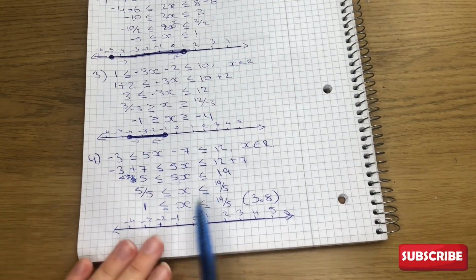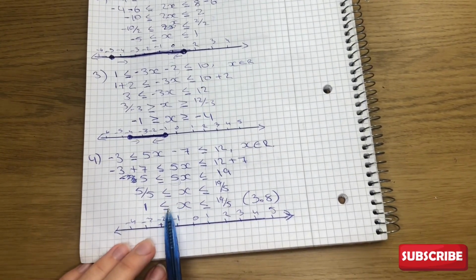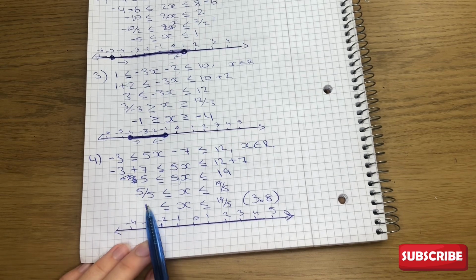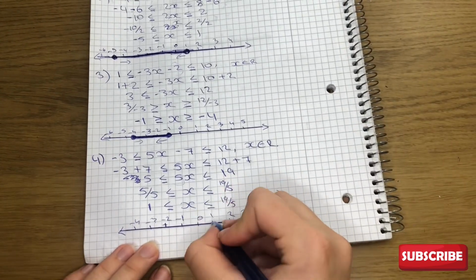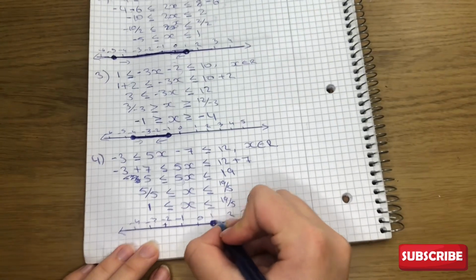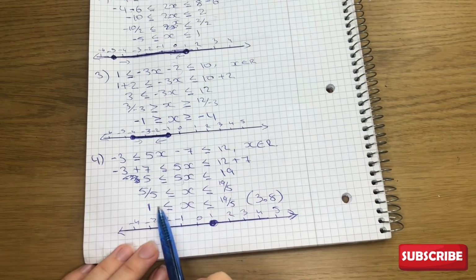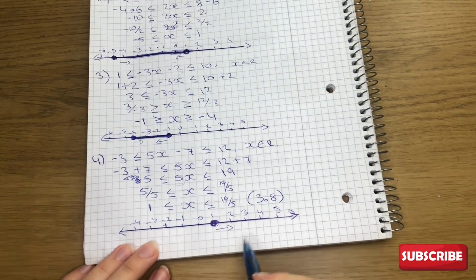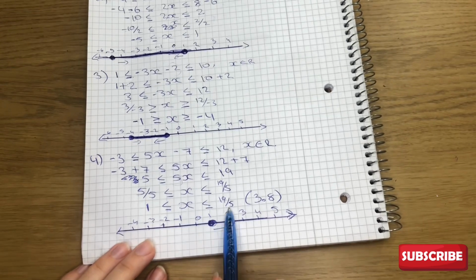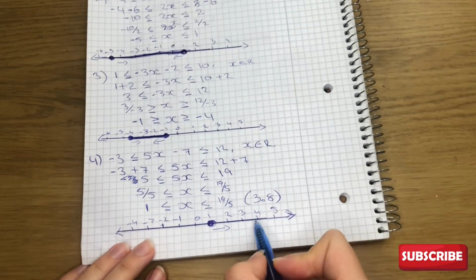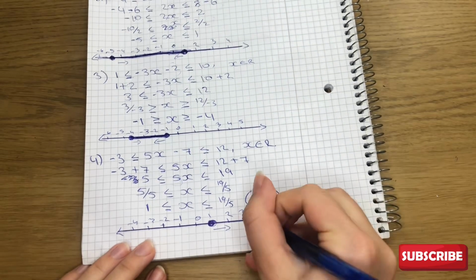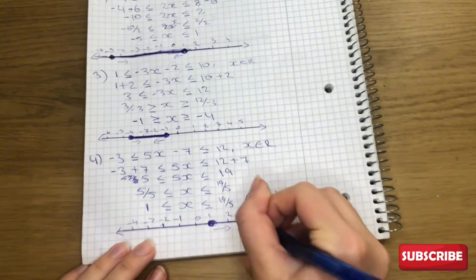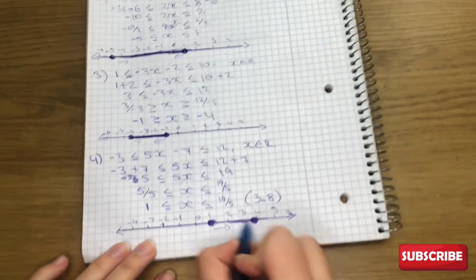So then x is bigger than or equal to 1. So since it's a real number, we're going to be including 1. And x is greater than 1, so we're going to be going this way. But then x is less than 3.8. So 3.8 is approximately here. So we're just going to fill in a big circle there. And then we're going to draw our line in there.